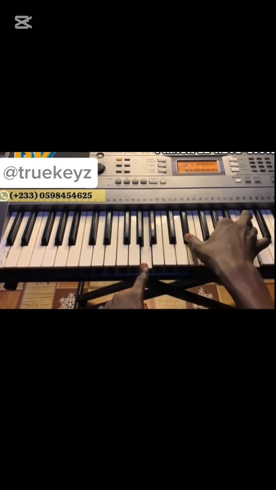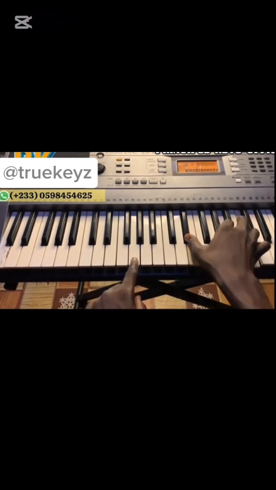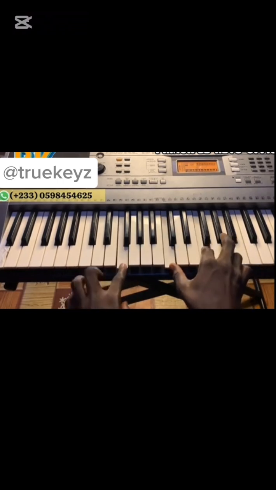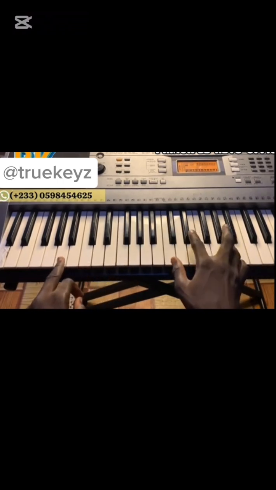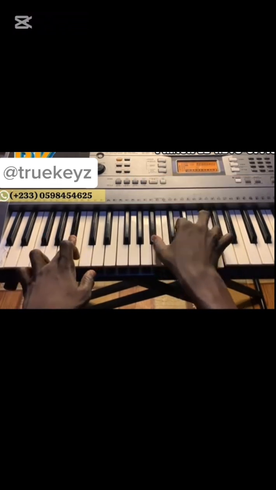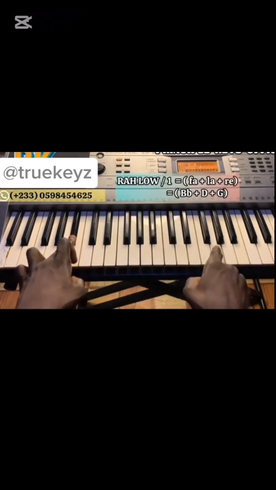Or at the end of the episode, you will add a lot of passing chords, okay, then you come to the Re, then you come to the Do. After playing the Do, then you go and play the below inversion. The below inversion is Fa, La, Re on the screen, okay.